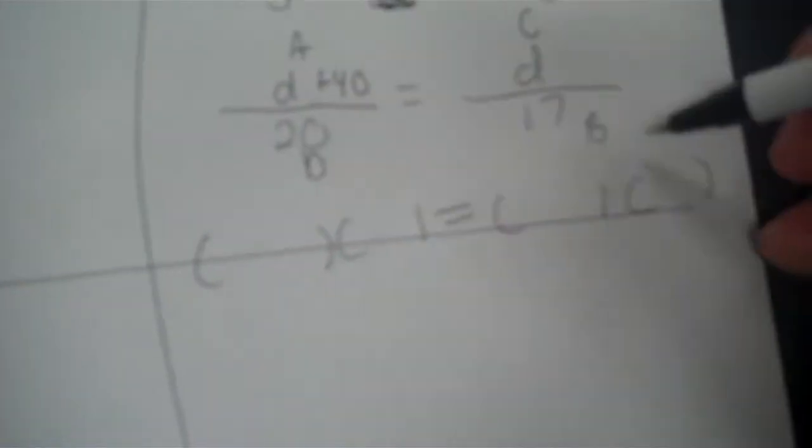Okay, so now I have A, B, C, and D, and we're going to have to use the cross products. So I know that A times B, (D plus 40) multiplied by 17, is going to equal D times 20. So let's drop our equals, circle it, drop it, cover your variables. You don't have any minuses. And then draw your rainbows. I need 2 over here and 1 over here.